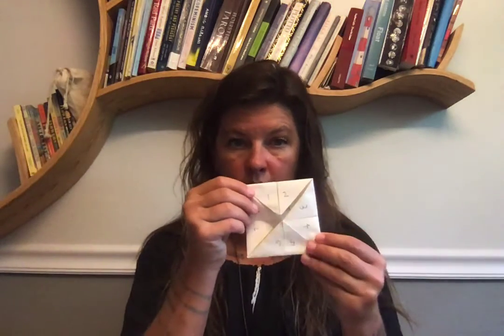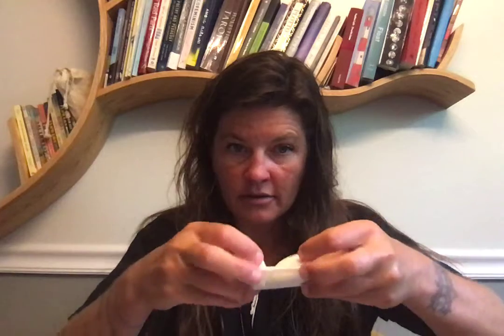Then you close that, and you write the numbers 1 through 8 on the triangles that you see when you fold. Like so. All right, so again, I fold this in half, and this part here is now where my hands go.